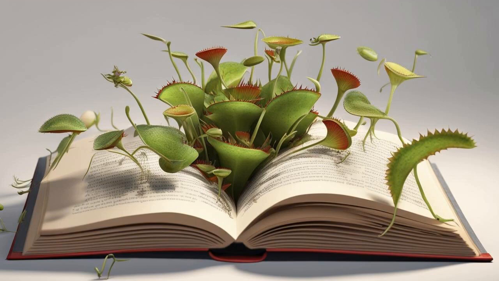So fasten your seatbelts and dive deep with me into the world painted by Richard Dawkins in his groundbreaking book, The Selfish Gene.